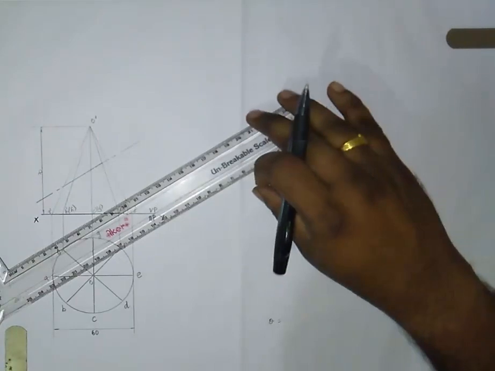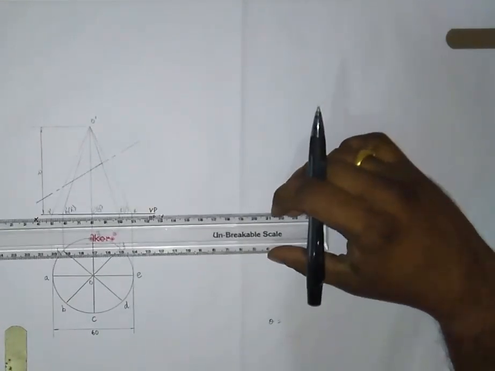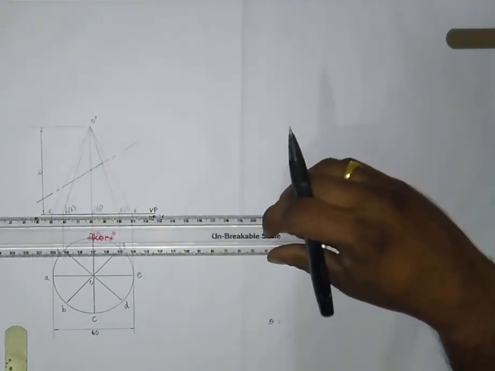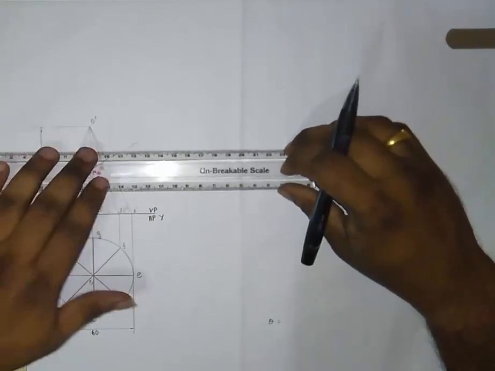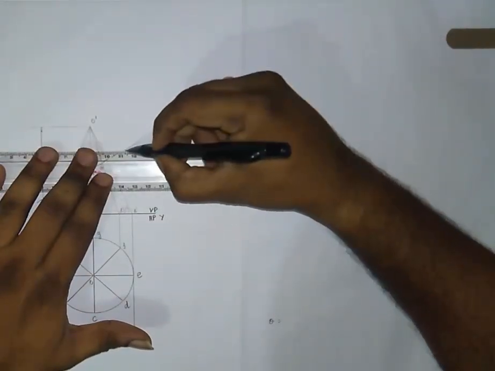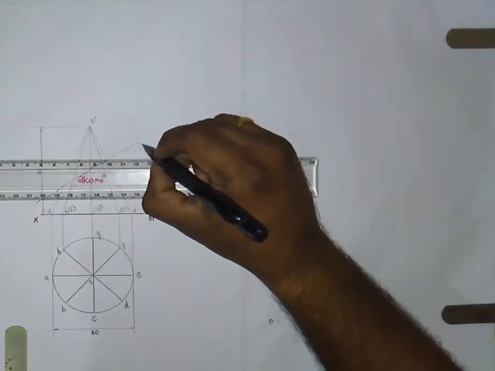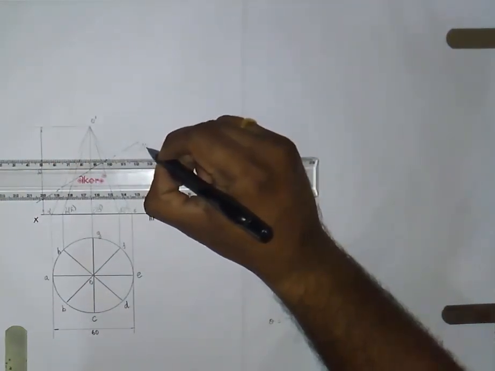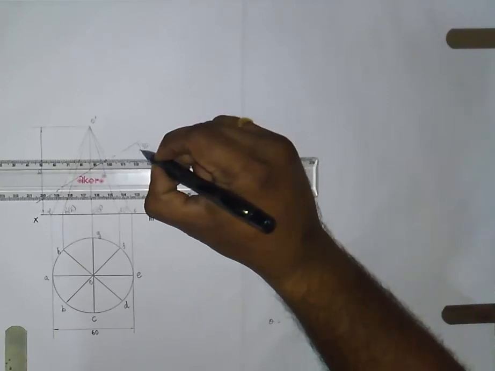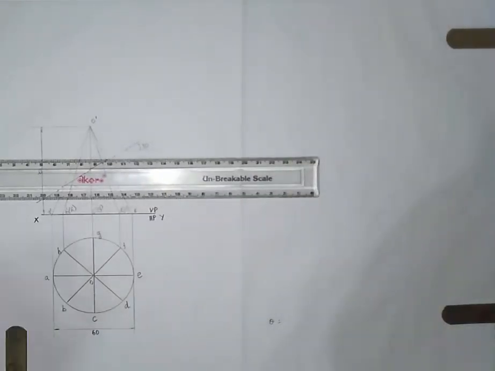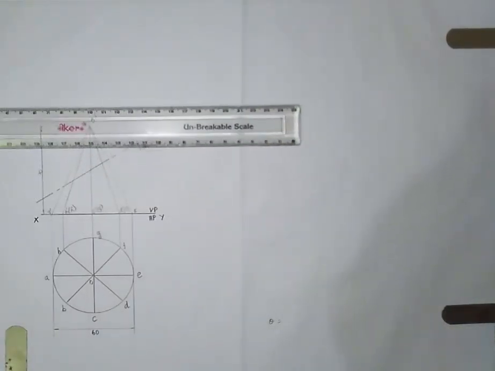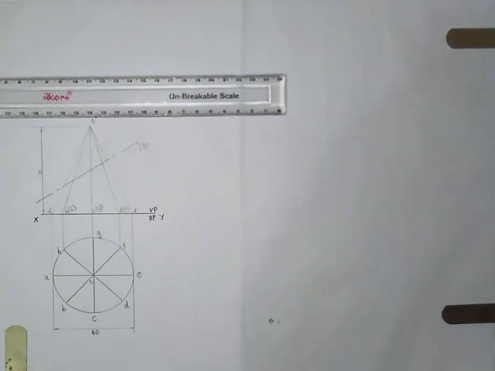So this is your cutting plane. The cutting plane angle is 30 degree and mark that 30 degree here. Okay. Now the next thing you have to do, you have to mark all the cutting points and then you have to draw the front sectional view and the top sectional view.